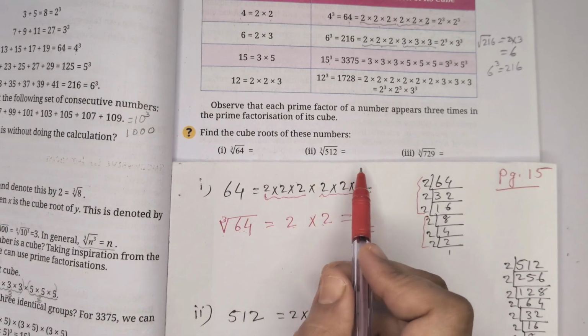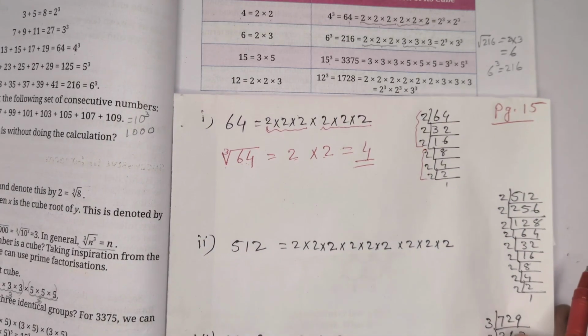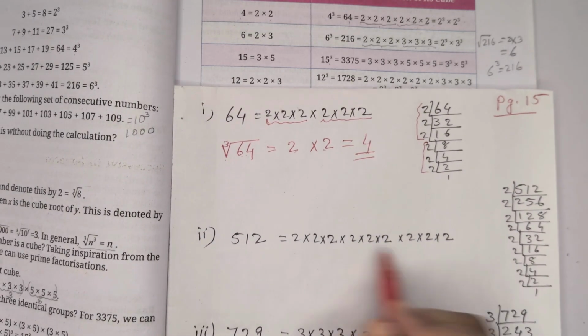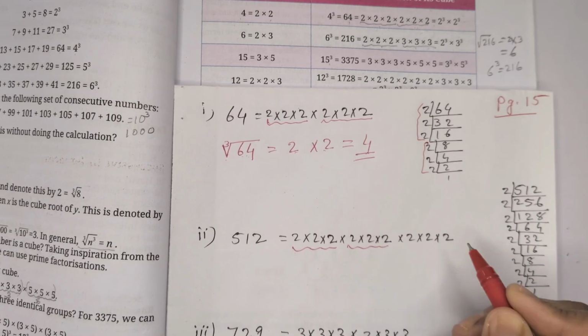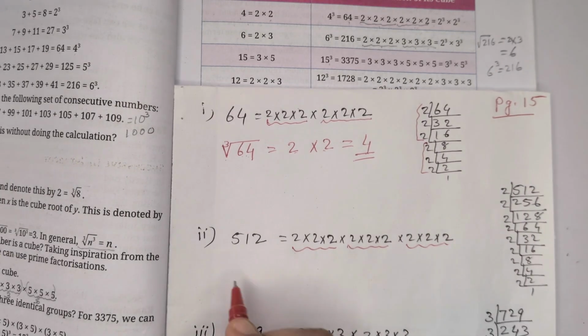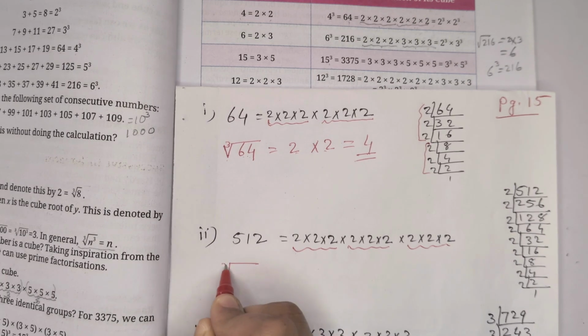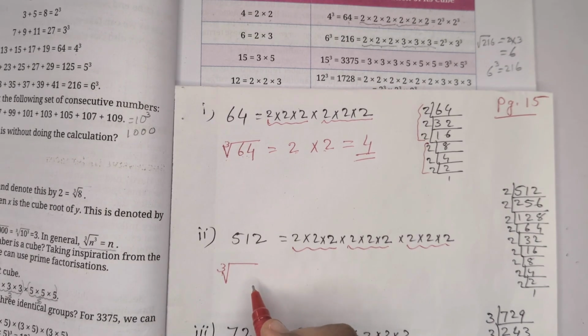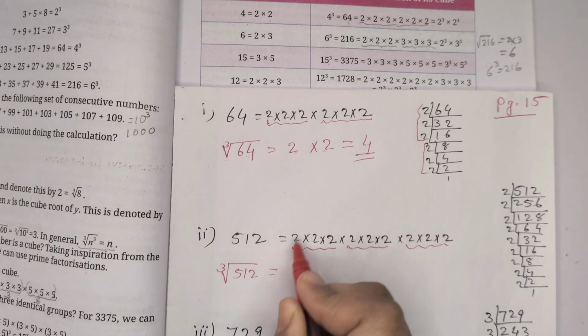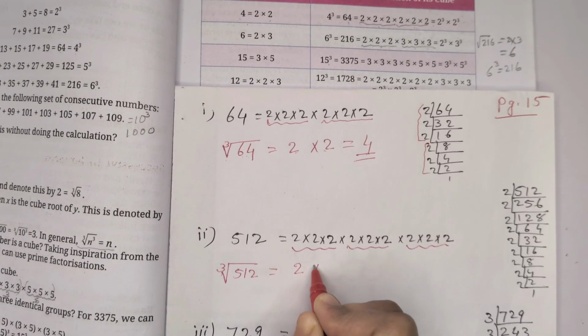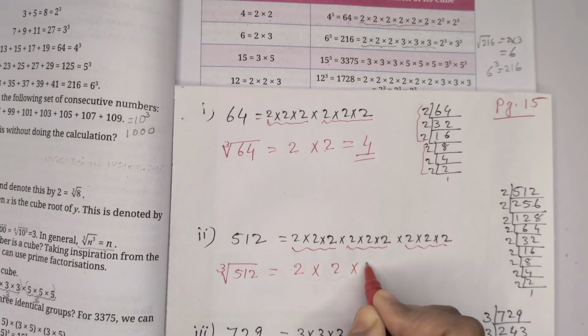Next number, 512. After prime factorization, here we are getting 9 twos. One group, second group, third group. So cube root of 512 is equal to, from the first group one 2, second group and third group.